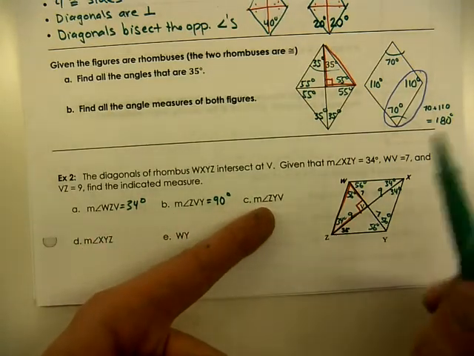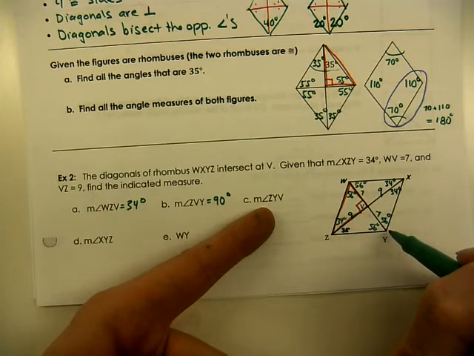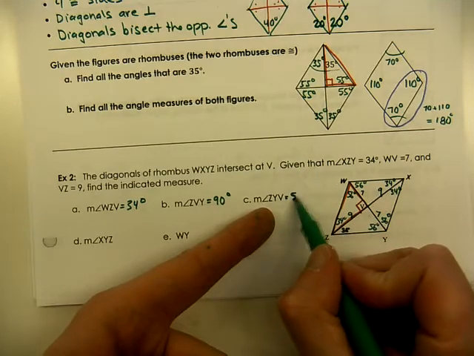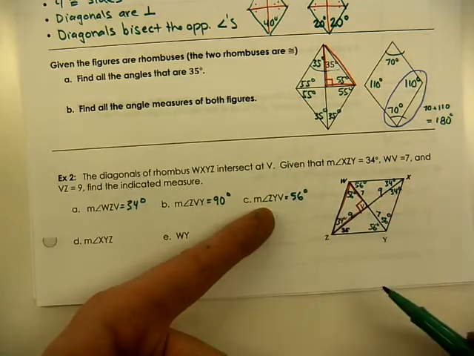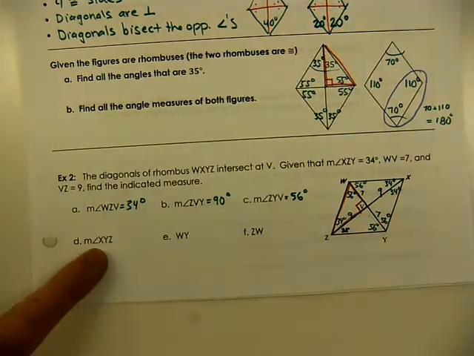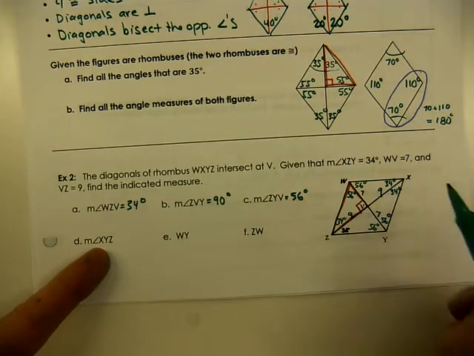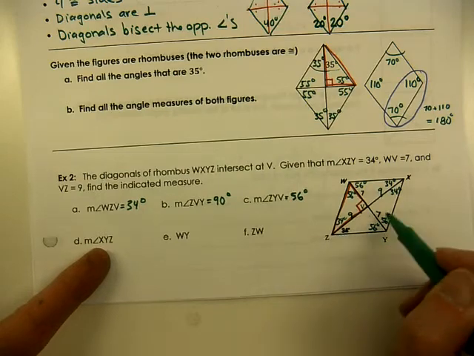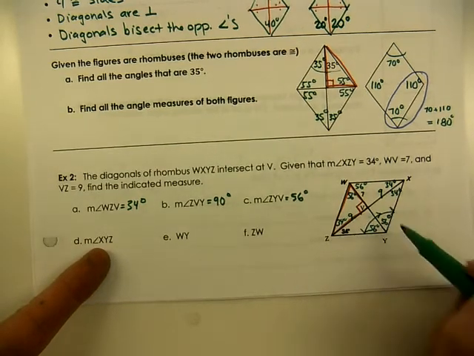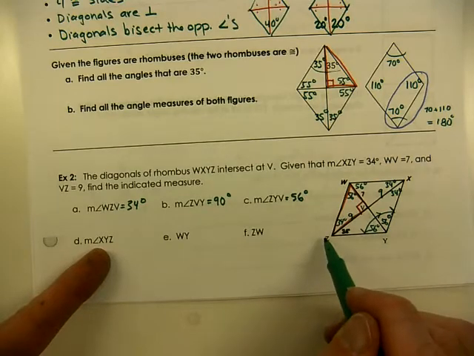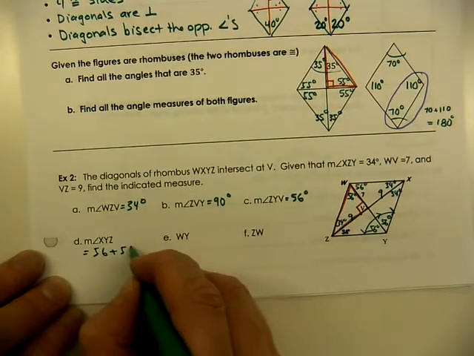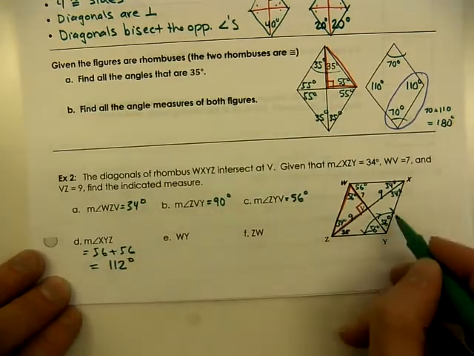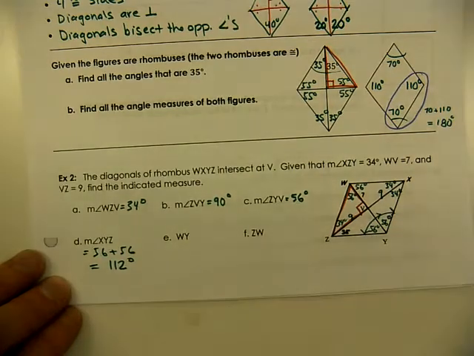The measure of angle ZYV, there's Z, there's Y, there's V, so we're talking about this angle here. Yep, that's 56. We already have that filled in. So this is a strategy. You can often fill in the angle measures pretty quickly using these patterns, and then you go back and answer the questions later on. Here we have the measure of angle XYZ. So there's X, there's Y, there's Z. So notice that's talking about this entire angle here that extends to X and extends to Z. So we have to add these two together. So we have to sum up 56 plus another 56, which is 112. So that's the total size of angle Y, the big angle Y.